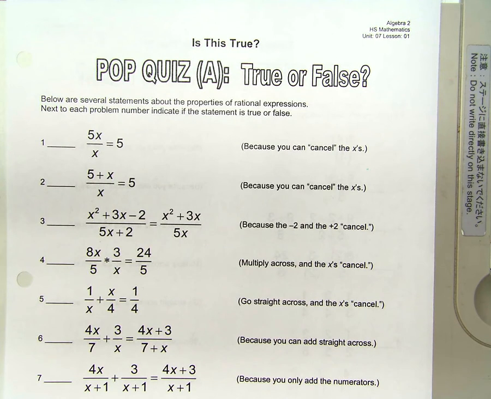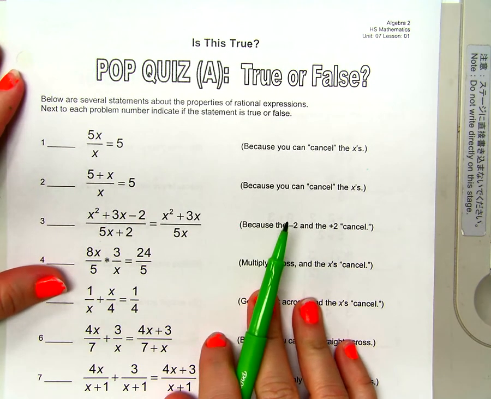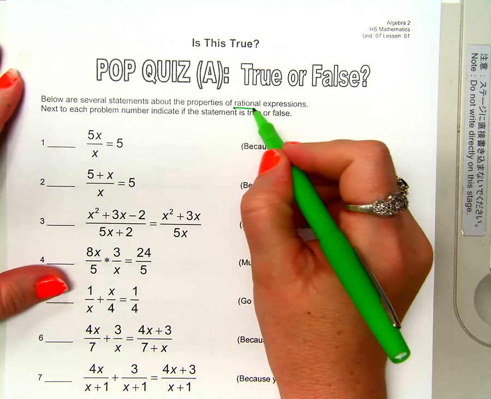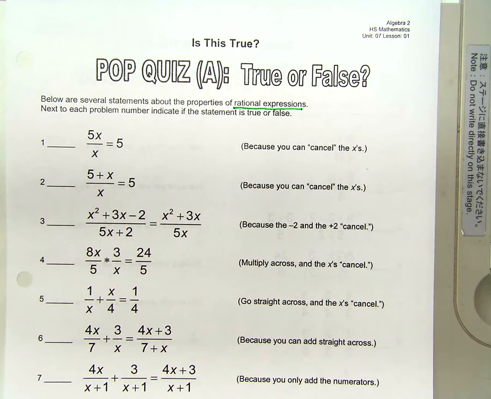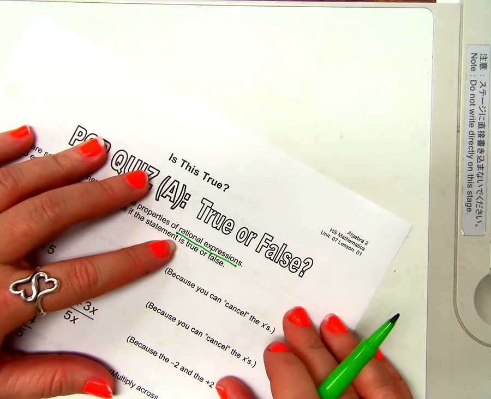So before we start our pop quiz, we can't even do the pop quiz until we understand the directions. Below are several statements about the properties of rational expressions. You've heard both of those words before. I know because I've said both of them, but it doesn't help if you don't know what they mean. So before we even start this quiz, I need you to tell me what rational means.